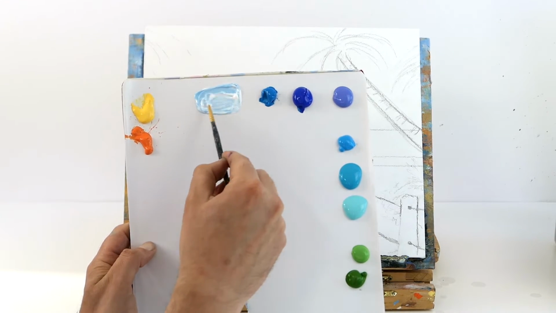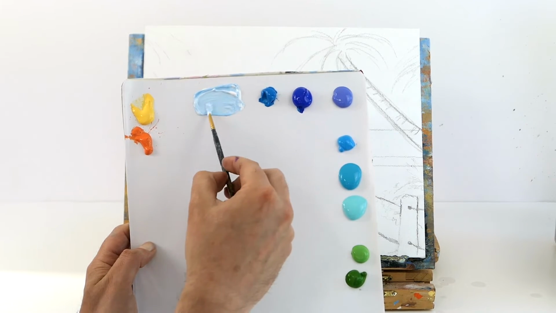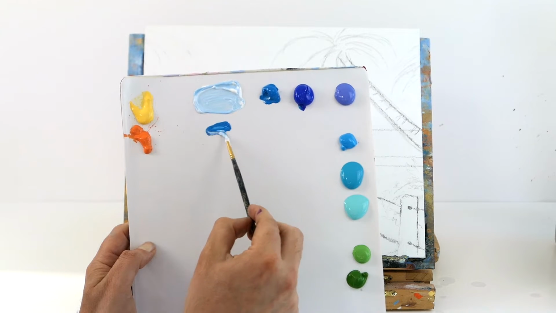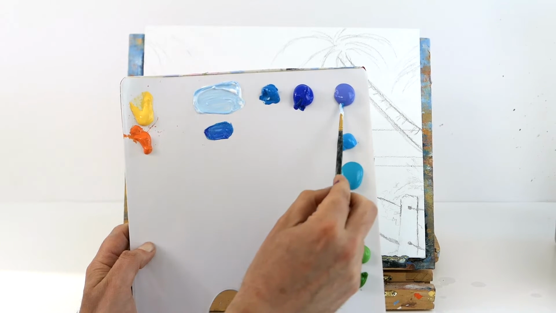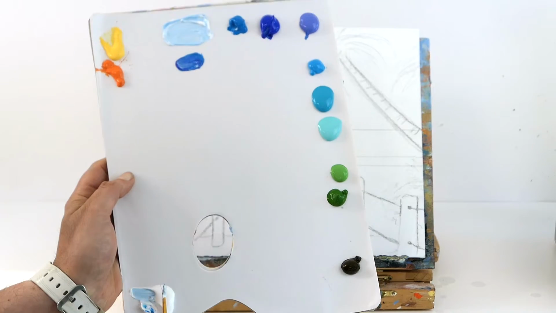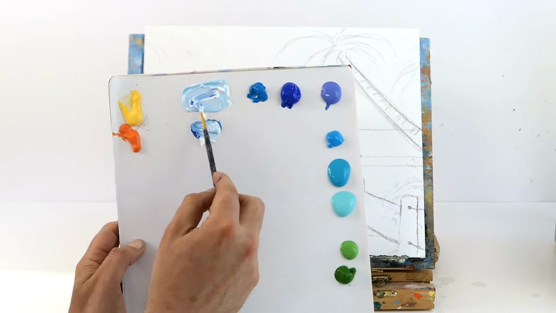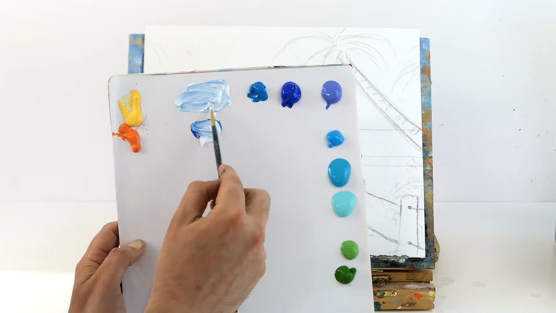Loads and loads of white. We want it really pastel, and this is going to be our lighter shade of sky. So this is going to be the shade at the horizon, and then we're going to get the same two colors. We're just going to add a little bit more cobalt blue and cerulean blue together, and we're going to add a little bit of purple and less white.